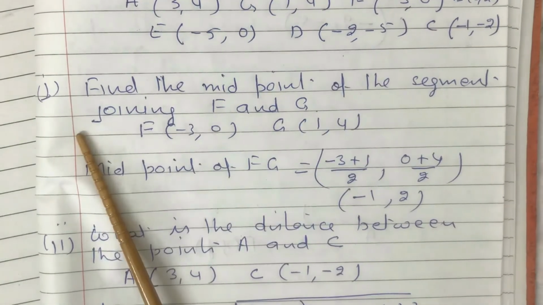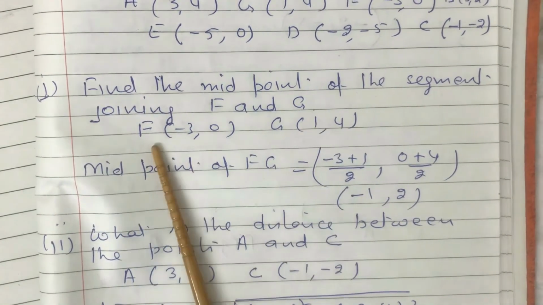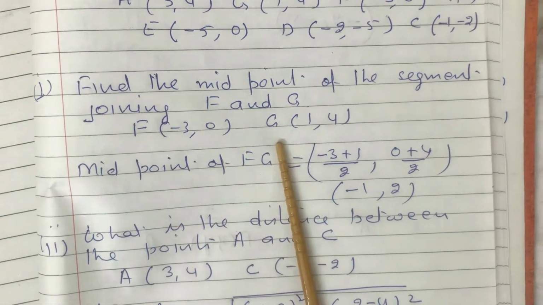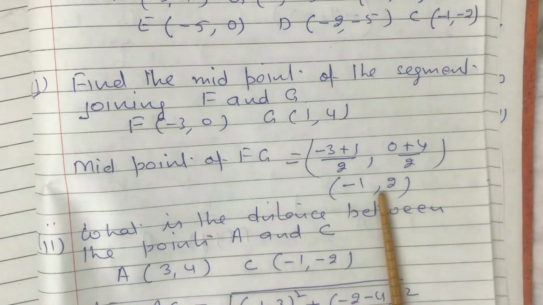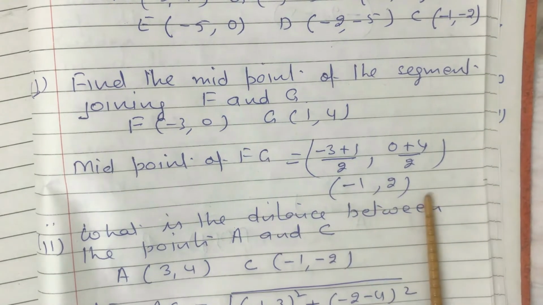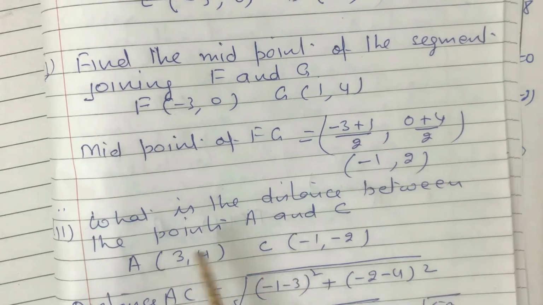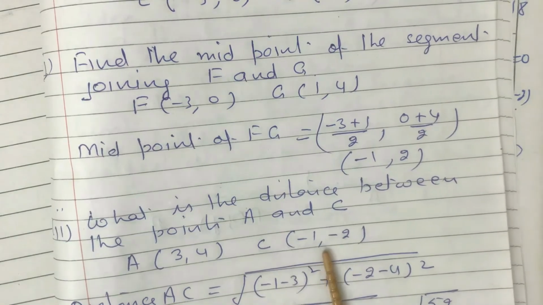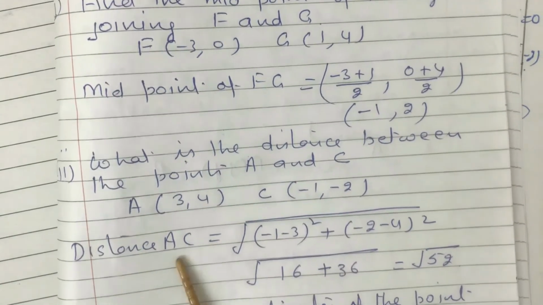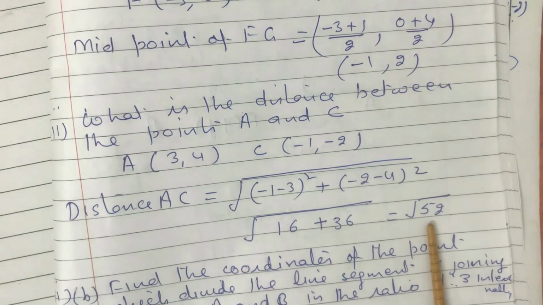Its first part is find the midpoint of the segment joining F and G. Coordinates of F are -3, 0, coordinates of G are 1 and 4. Midpoint of FG, you all know how to write the midpoint. Write the midpoint, you will get the answer. Now its second part is what is the distance between the point A and C? Coordinates of A are 3, 4, coordinates of C are -1 and 2. Write the distance formula and you will get √52.